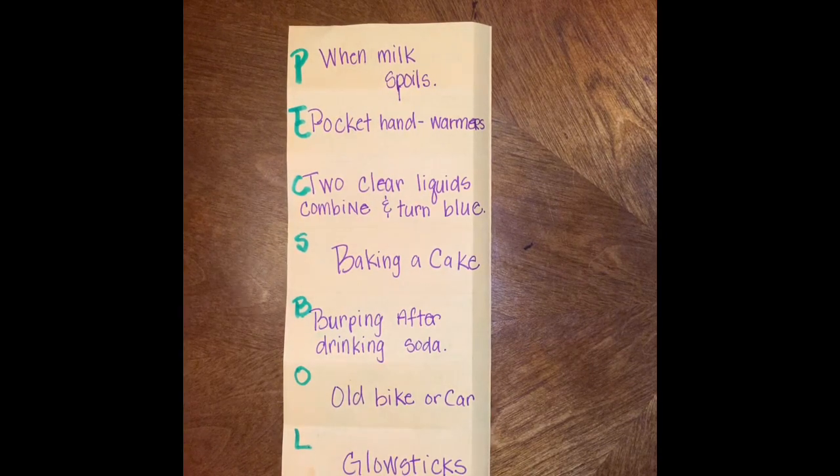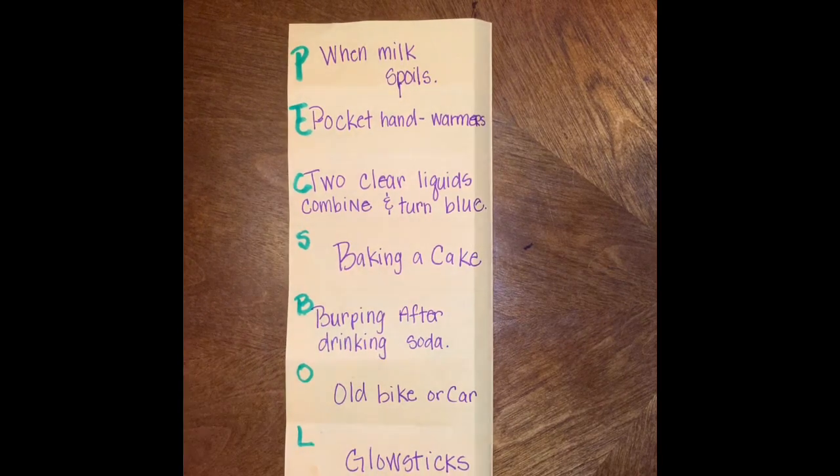Our L for light, we have glow sticks. When you have a glow stick, you can crack it in half and shake it up and it will produce light. Chunks is your fireworks. Fireworks are like fire, your combustion. So chunks was combustion and our example is fireworks.